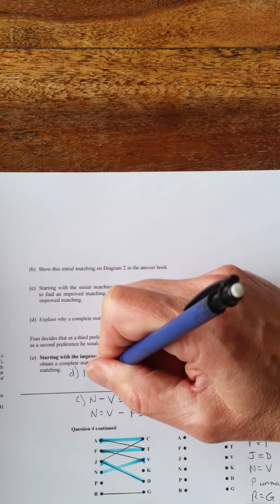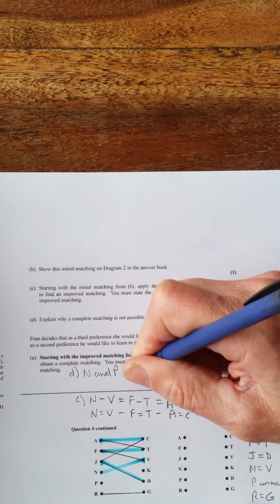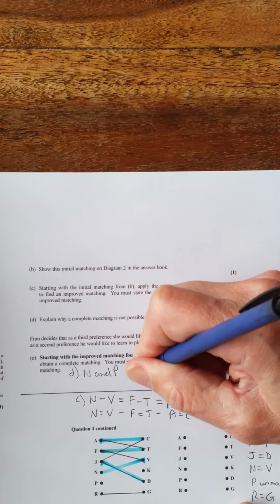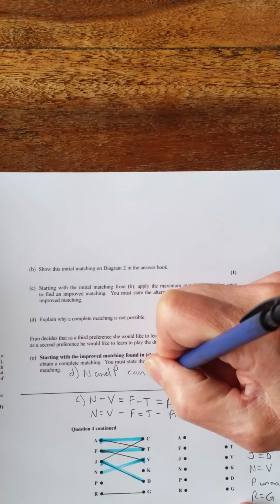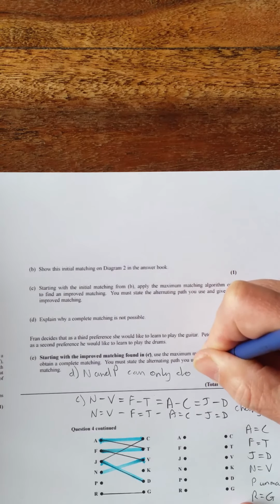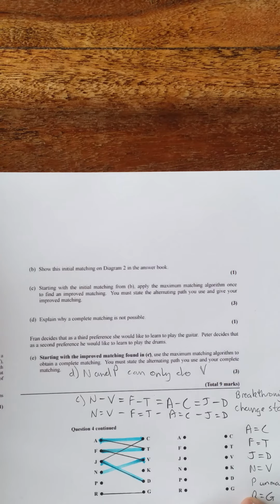N and P, Ned and Peter. What can I put there? Can only do V. That's their first choice. Right, that's that part done.